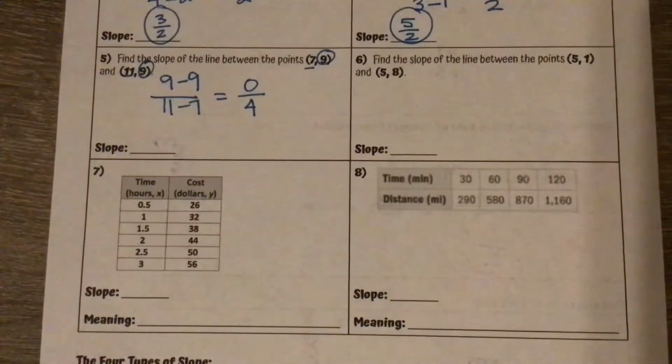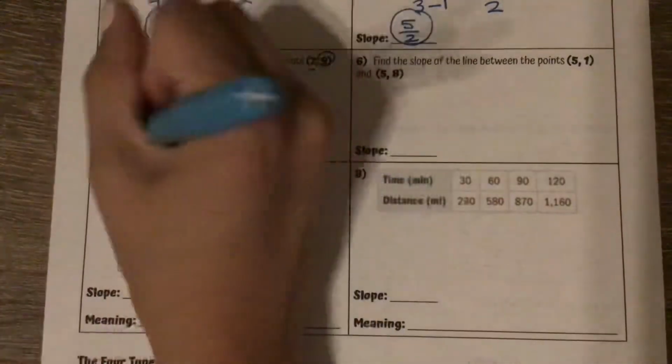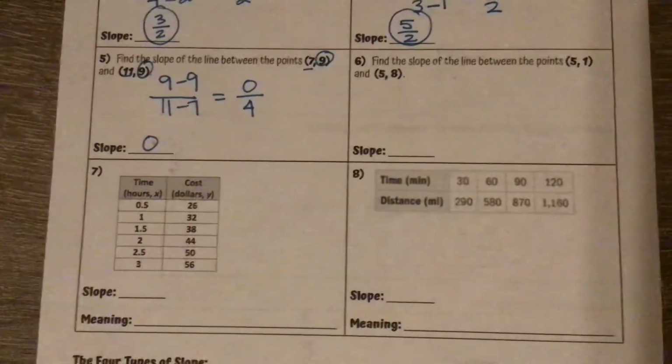So 9 minus 9 is 0. 11 minus 7 is 4. Well, that looks weird. 0 over 4. Some people might be like, that's not possible. But if you plugged this into the calculator, 0 divided by 4, you get the answer of 0. It actually works. It makes sense. So our slope is just 0.